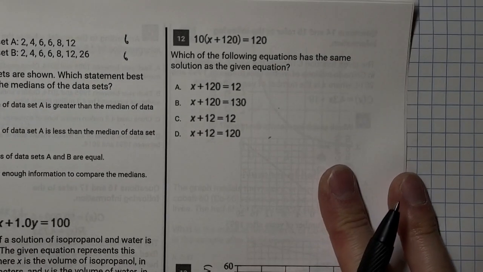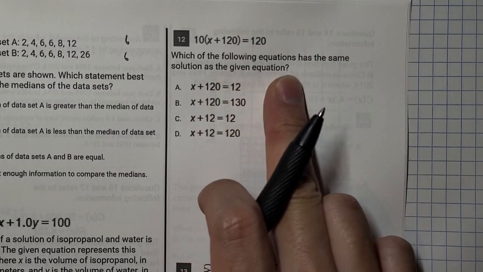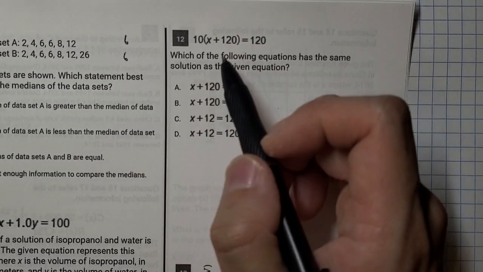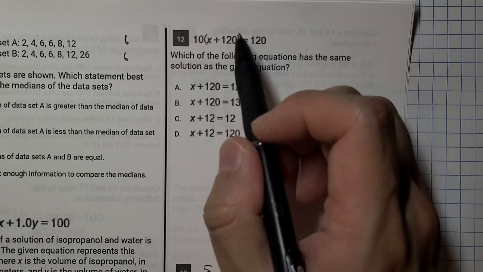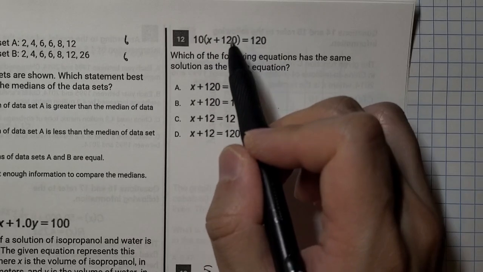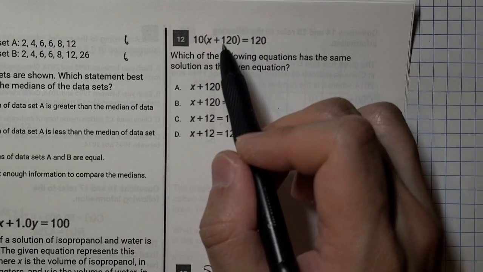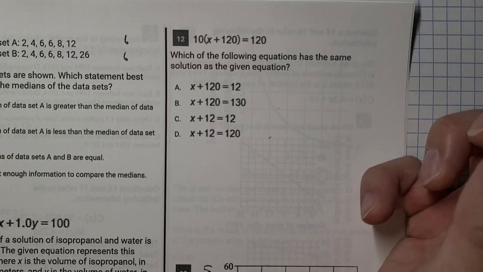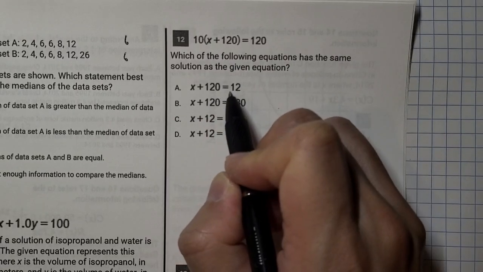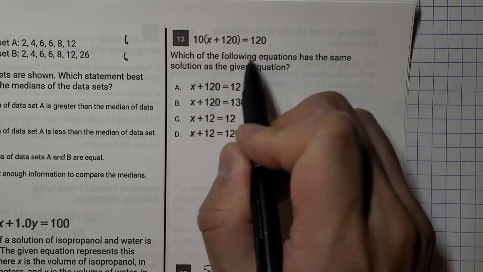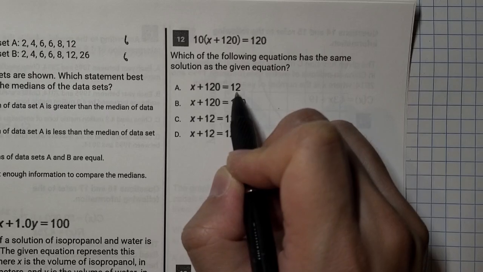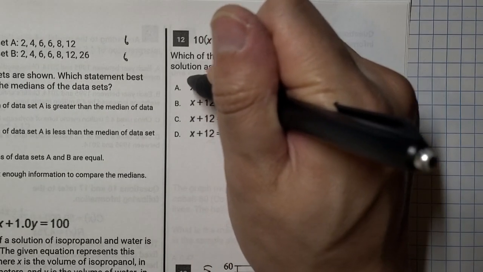Which of the following equations has the same solution as the given equation? Okay, so you basically don't want this equation to change. Whatever you do to one side, you've got to do the other. So it looks like the first one is good, because if you divide by 10 on both sides, you get x plus 120 is 12. So this is probably the answer, 12A.